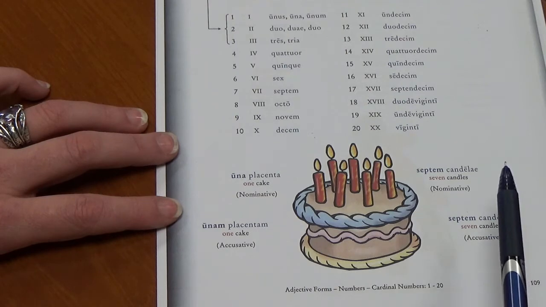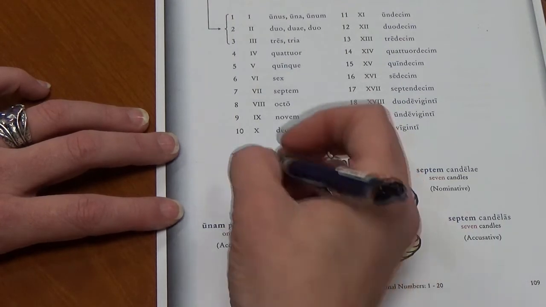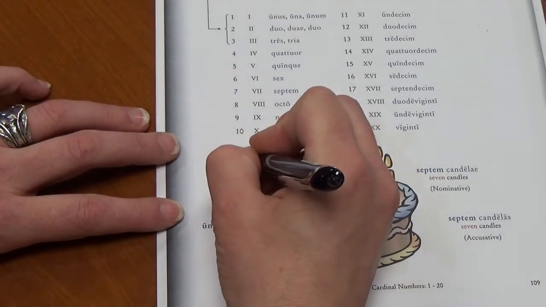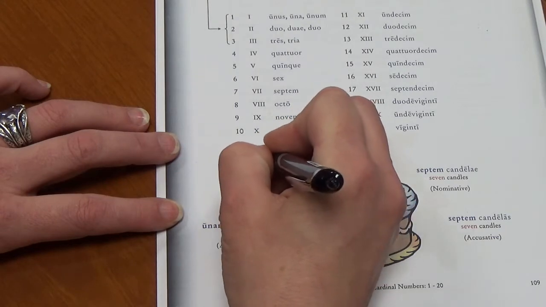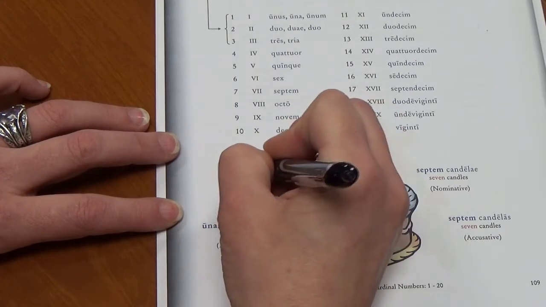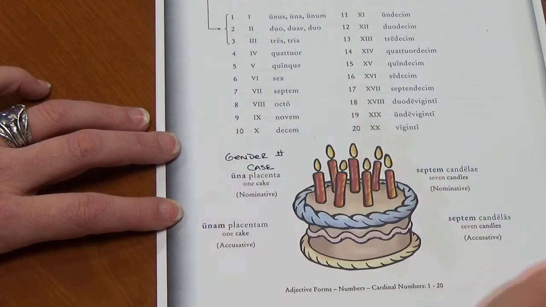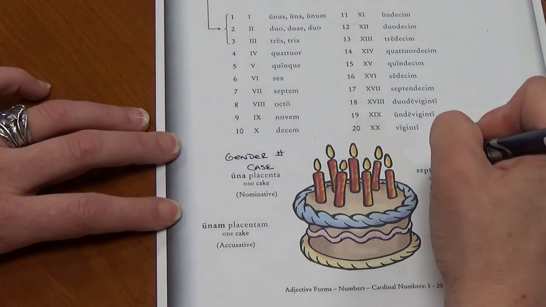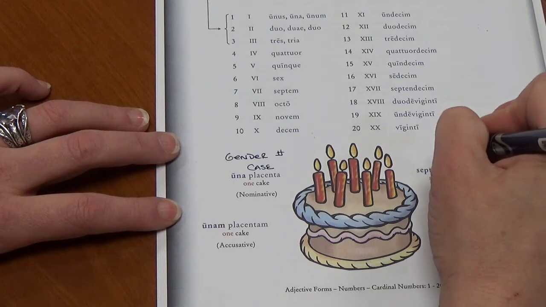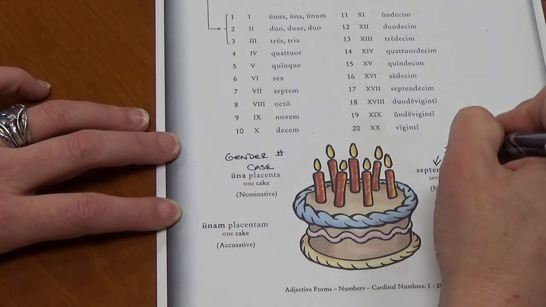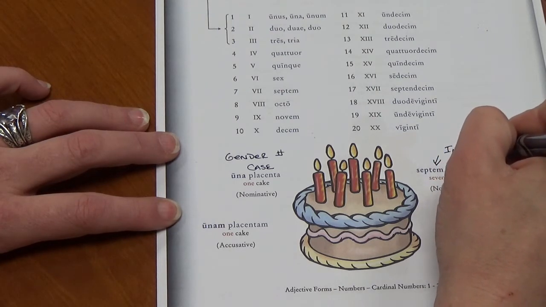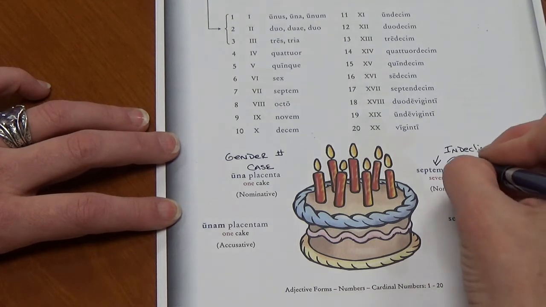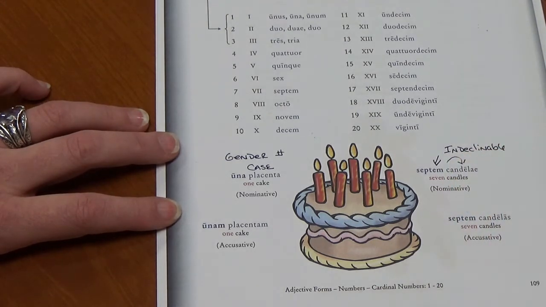Right here it is, but it has to agree in gender, number, and case, just like any other adjective. Here, septem is indeclinable. So it does not agree with candelae. It just sits next to it.